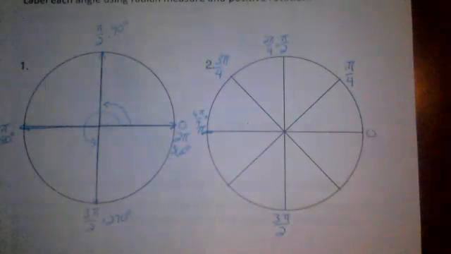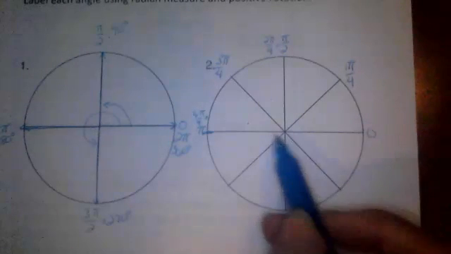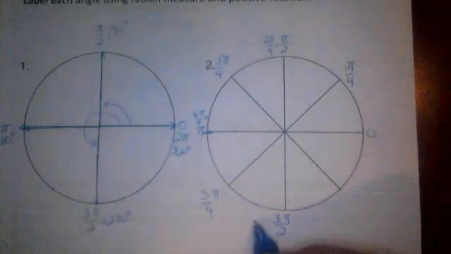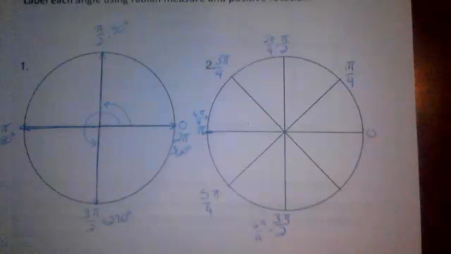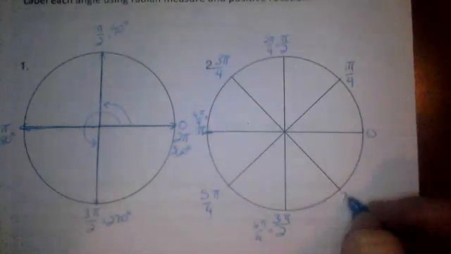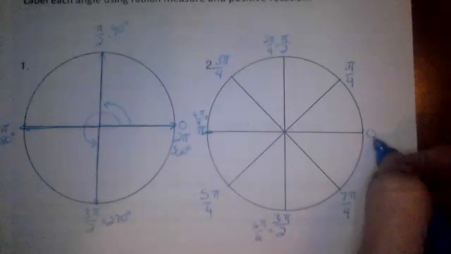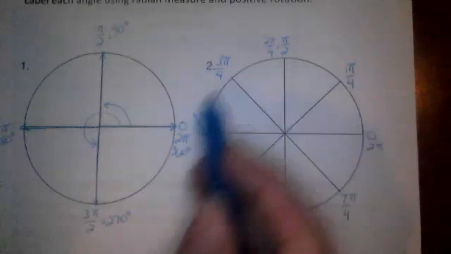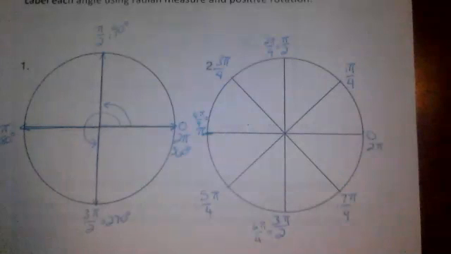So if you keep that going around the circle, we've got another 4, so this would be 5 pi fourths. This would be 6 pi fourths, which reduces to 3 pi halves. This will be 7 pi fourths. And then, of course, we have our 8 pi fourths, which reduces to 2 pi. So that will help you whenever you're trying to remember where those are later on, because we're going to be using these measurements on this circle for the remainder of our semester in trigonometry.